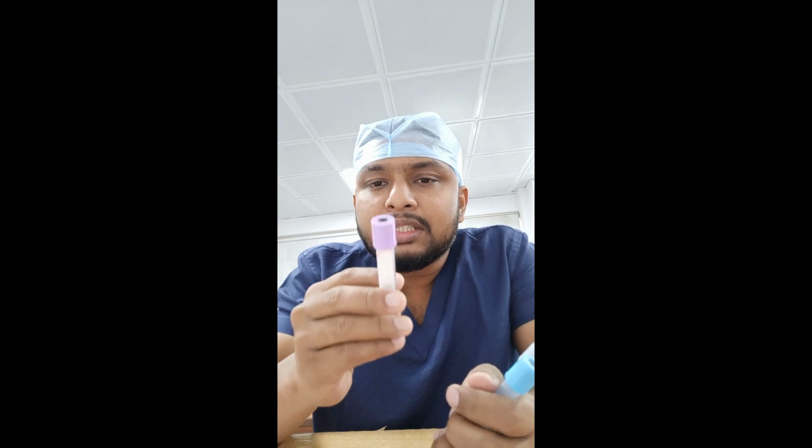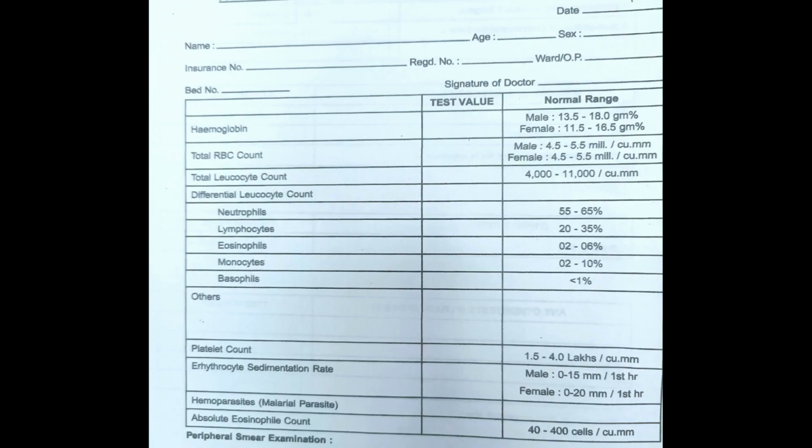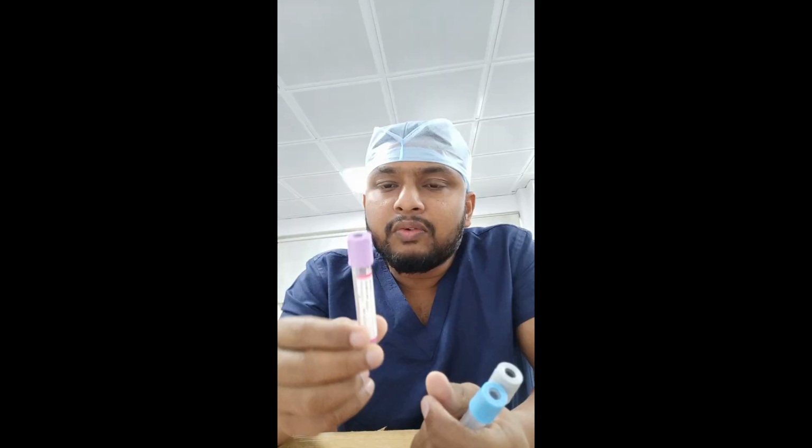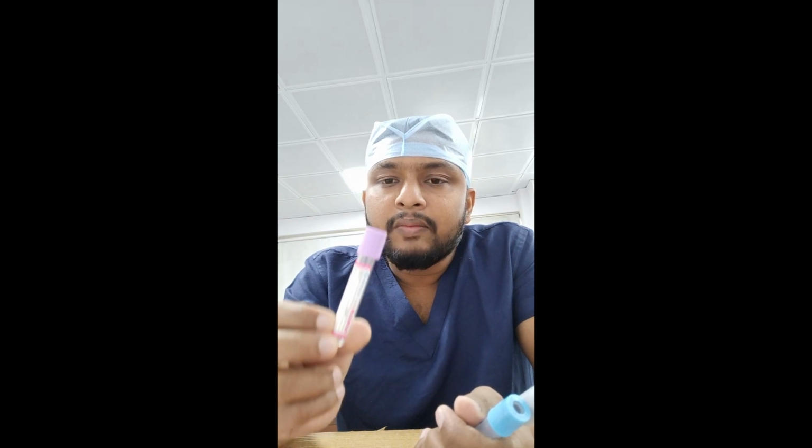This container mainly goes to pathology, for CBP, complete blood picture, HB, WBC, RBCs, platelets, MCV, PCV. All these are tested in this container. Some special tests like HbA1c are also taken in this container and sent to biochemistry.